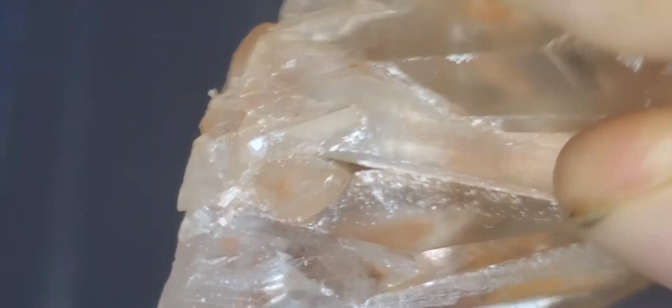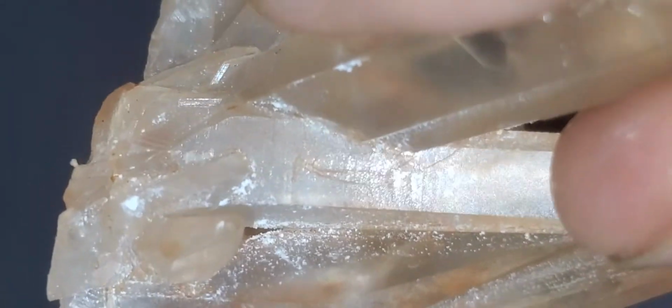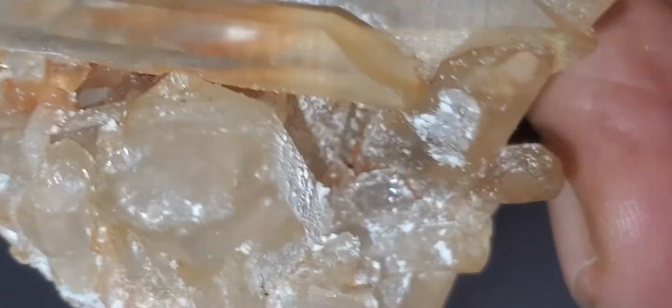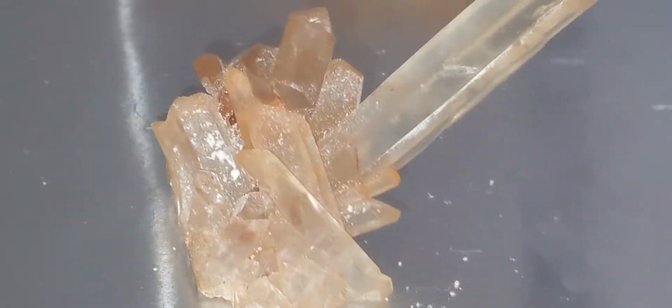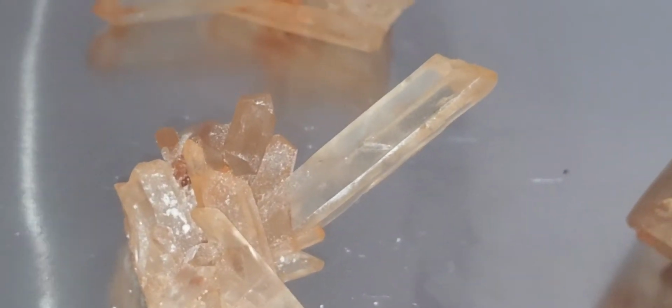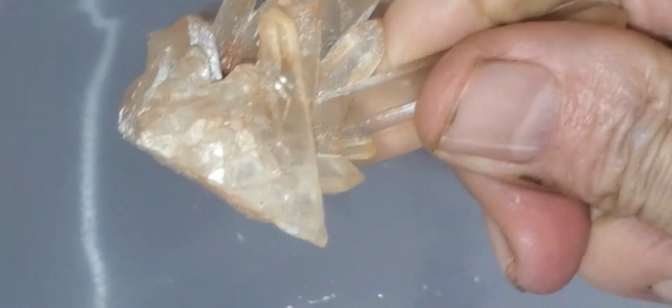But this will fluoresce in any wavelength because of the carbon-14. It's not red, it's not yellow, it's clear.